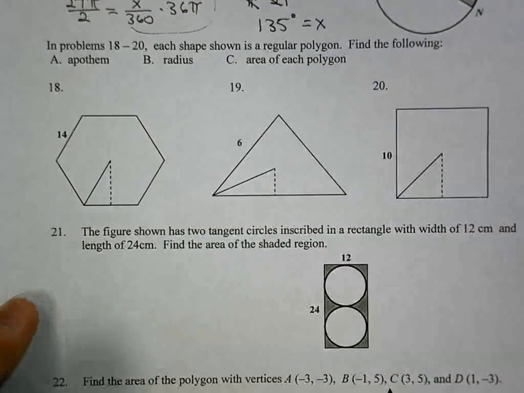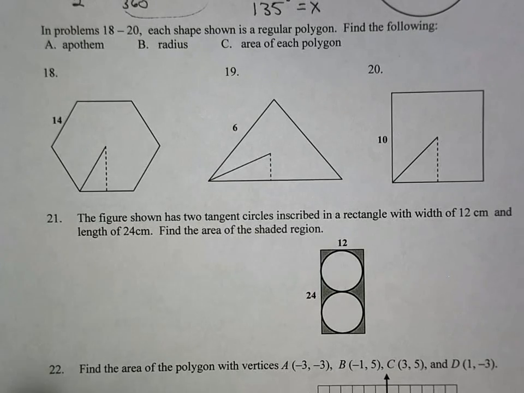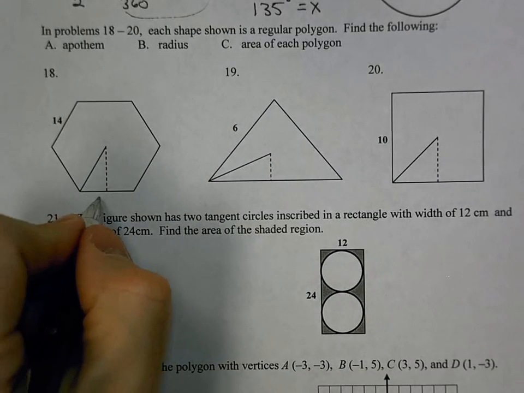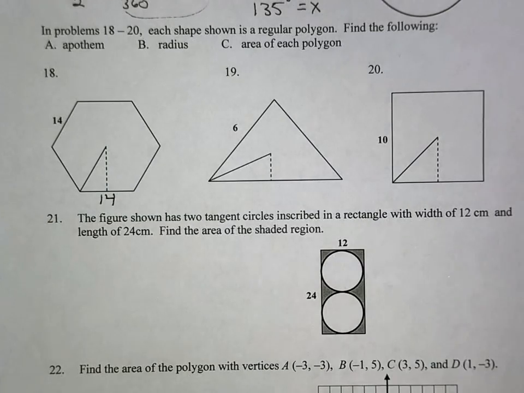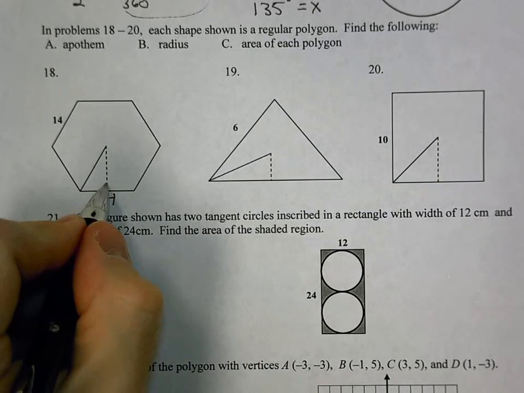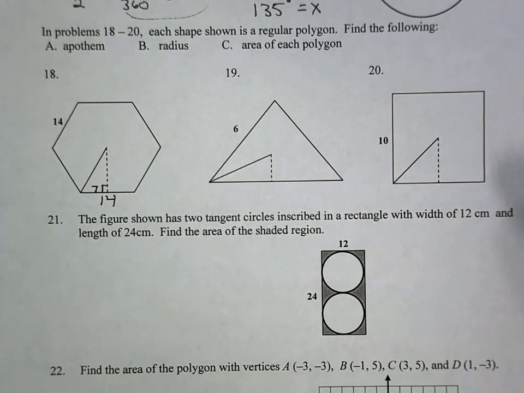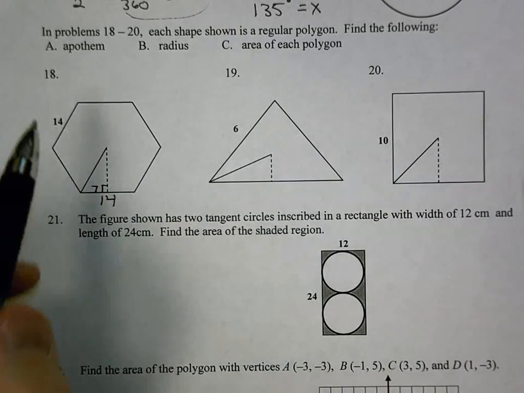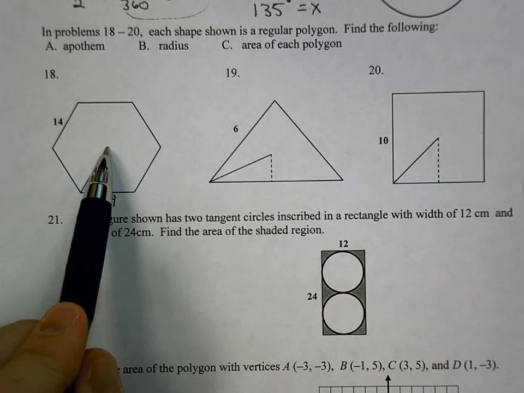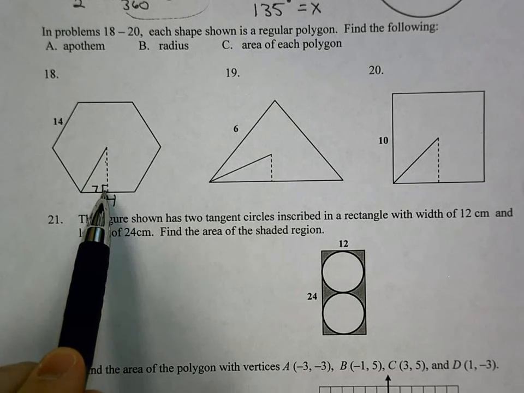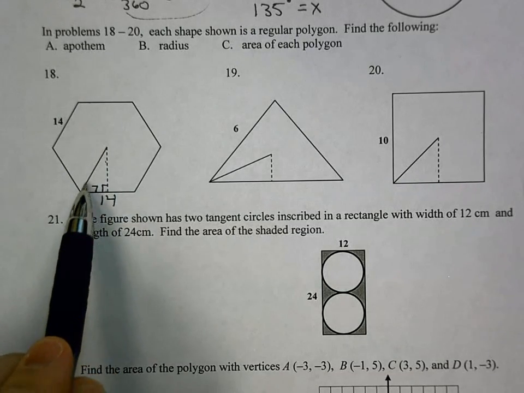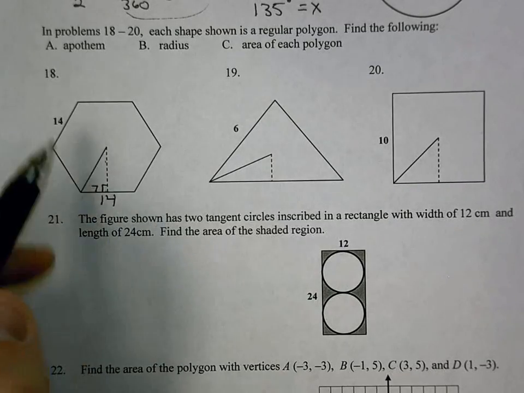Okay, 18 through 20 are dealing with our regular polygons. If I have a 14, I can put it here, and I have a little right triangle cut out there, which means half of it is actually 7. And now I need to start working through and finding some things. So first off, the apothem is this height that I have. The radius is this solid line and this triangle.